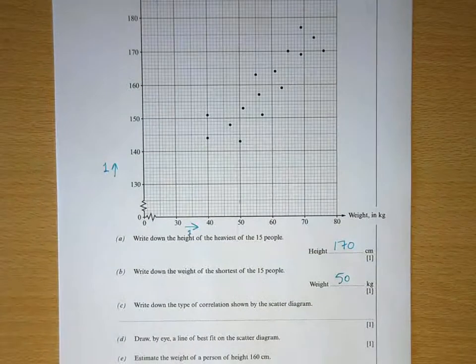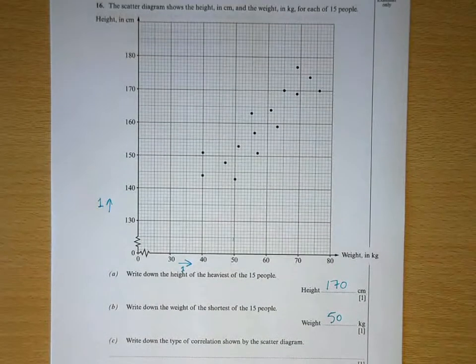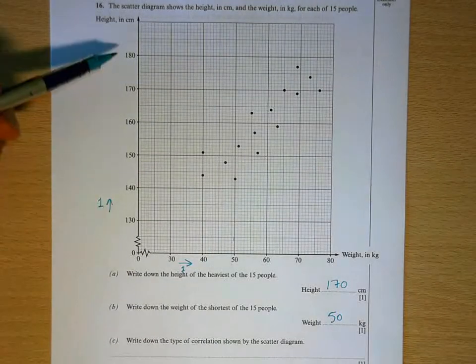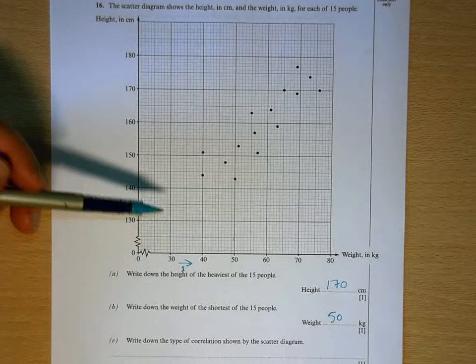Write down the type of correlation. Well, as the weight is increasing, generally the height is also increasing, so it's positive.